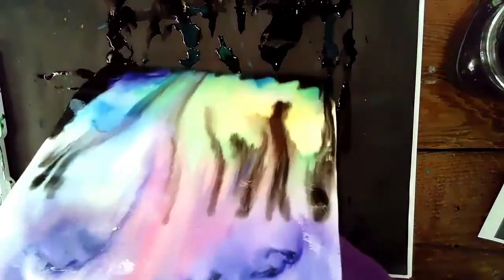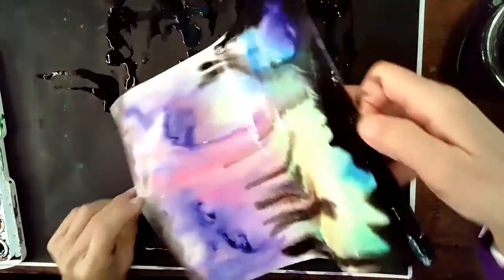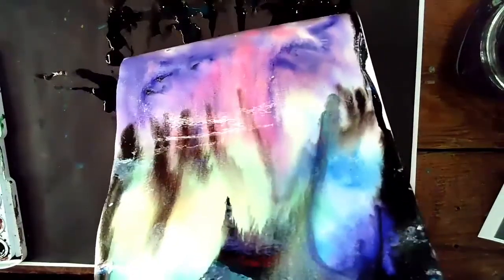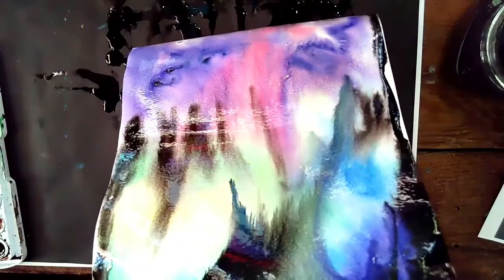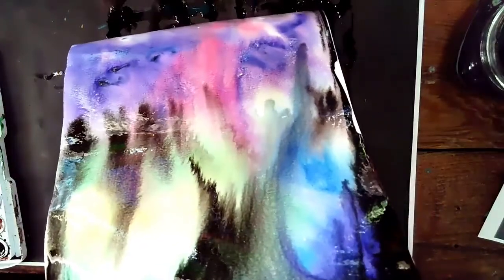And the colors dripping onto my paper down below. And then I can change direction and run it the other way. So let me turn it this way so you can watch my colors running down the paper. Look at that. That is so cool. Do you see it moving?